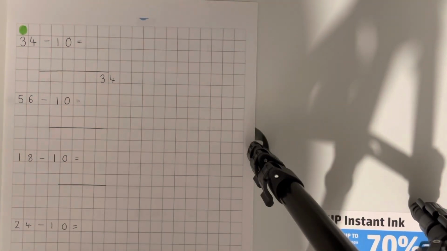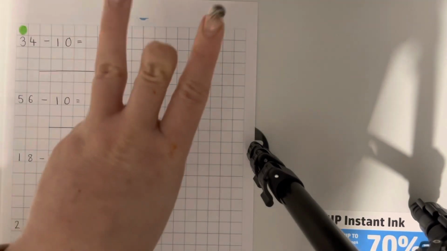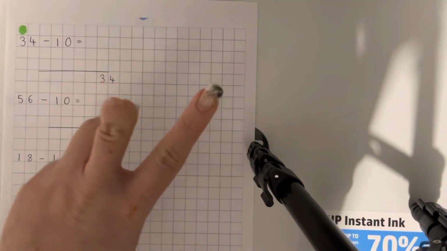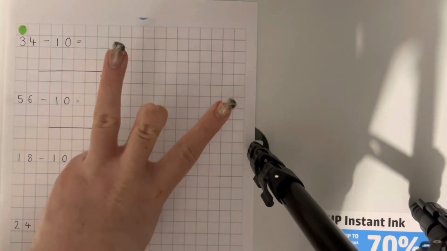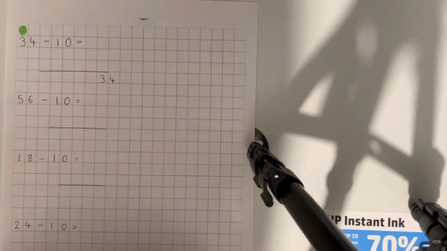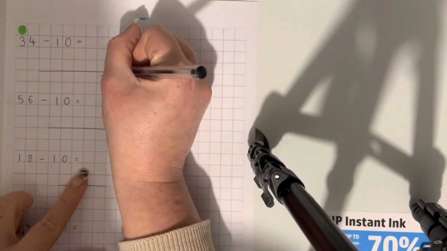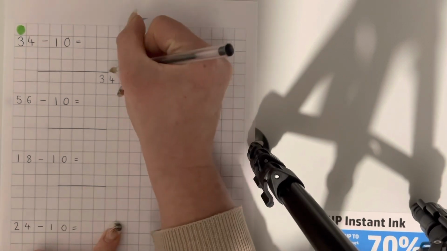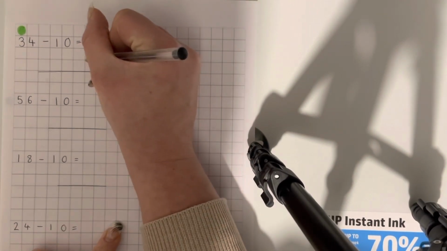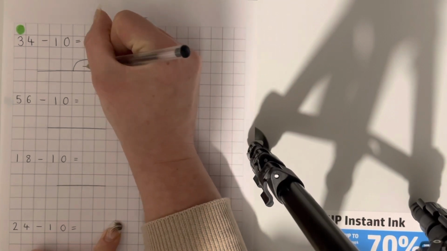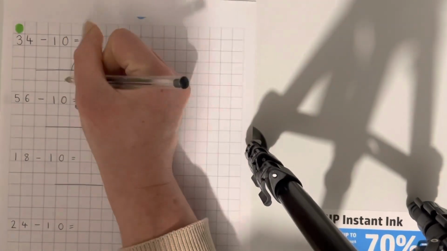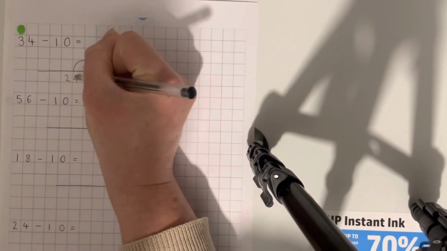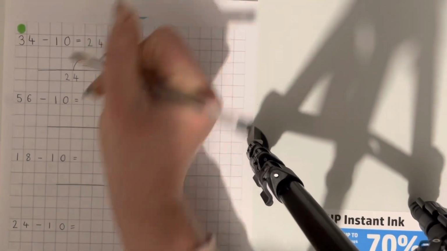So 34. And just like the other video where we represented the 10s with our fingers, 34 has 3 10s. And if we just take away a 10, we have 2 10s left. So 34 becomes 24. And actually, it's a good point to mention here, guys, that when we take away a 10 jump, we try to aim for 3 boxes and we write take away 10. So 34 becomes 24.